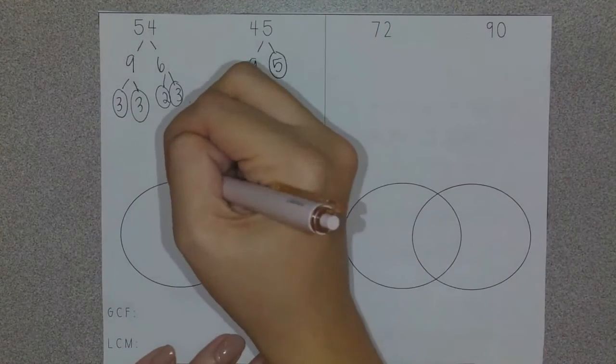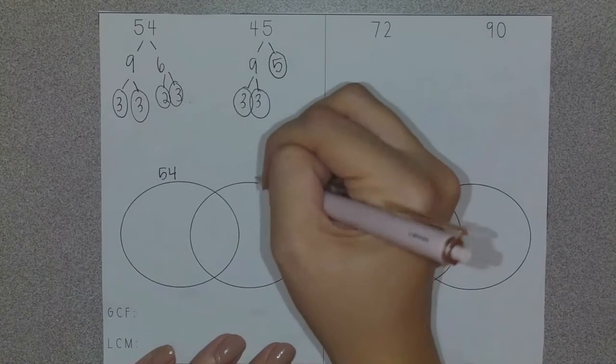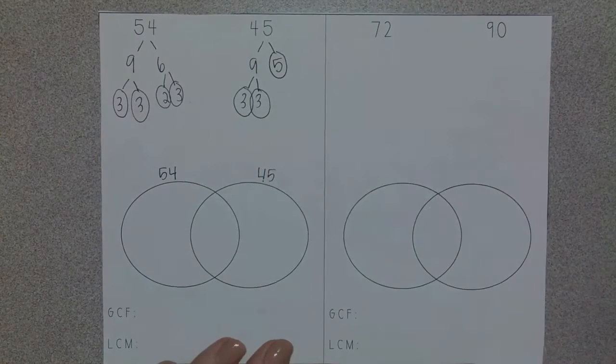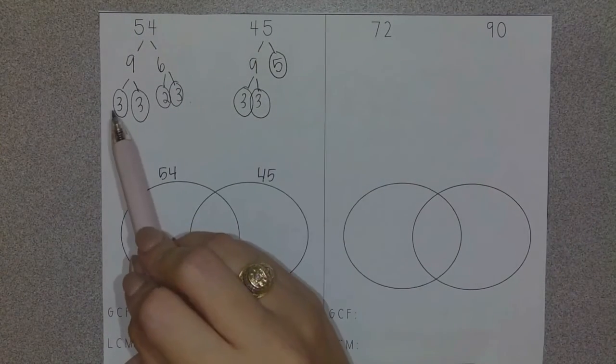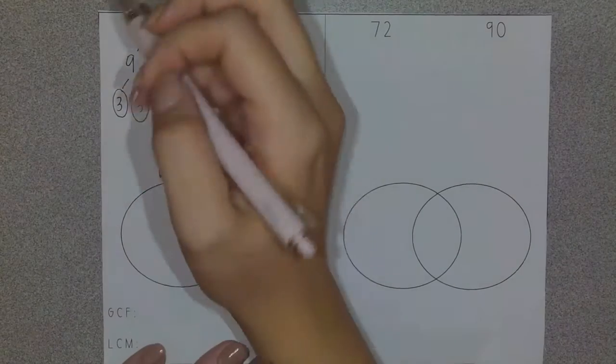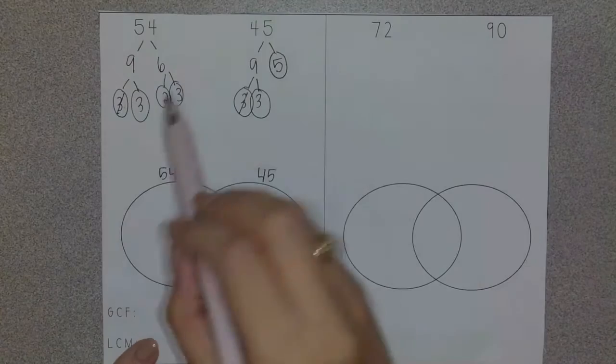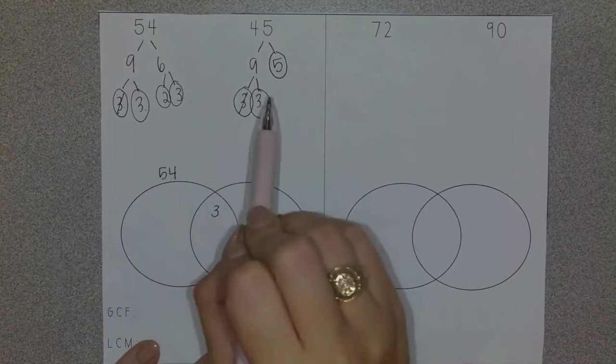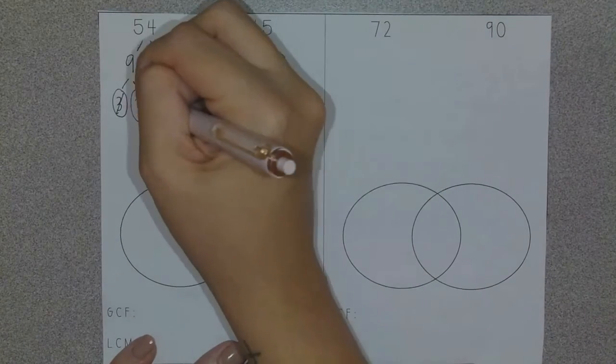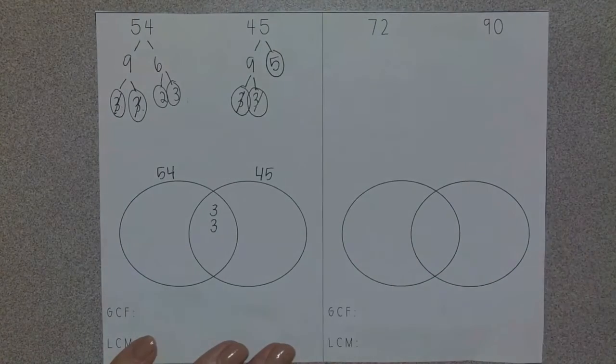So again, I'm just going to keep the left side 54 because it's already on the left, right side 45, and then let's start with the things they have in common. See, 54 has a 3, so does 45. So I'm going to cross those off, write a 3 in the middle. I see that 54 has another 3, and so does 45. So I'm going to cross it off and write 3 again.